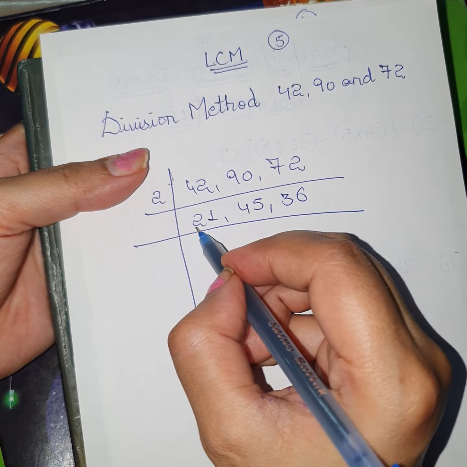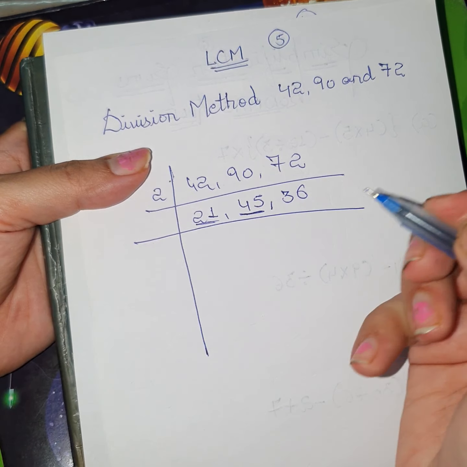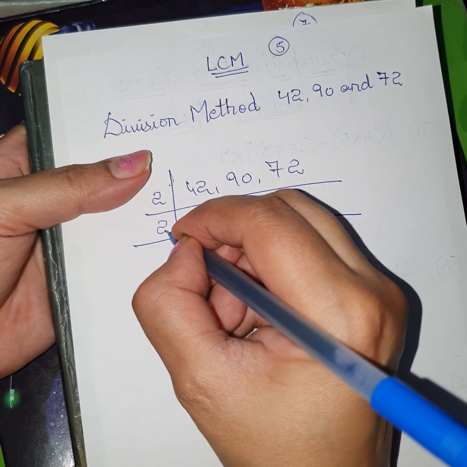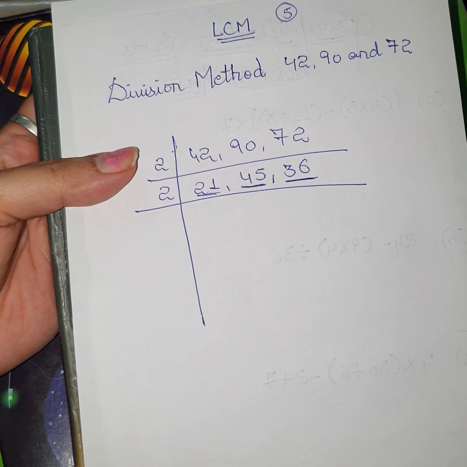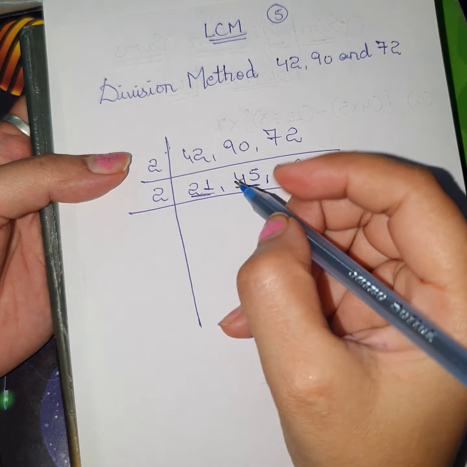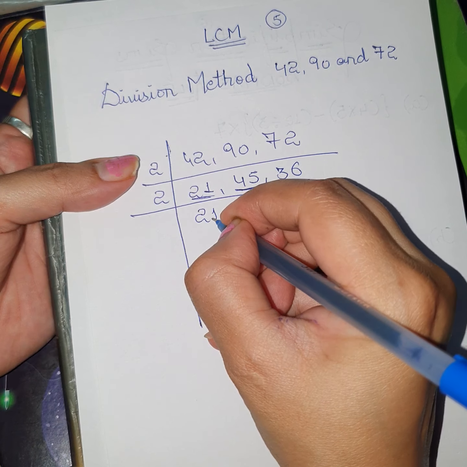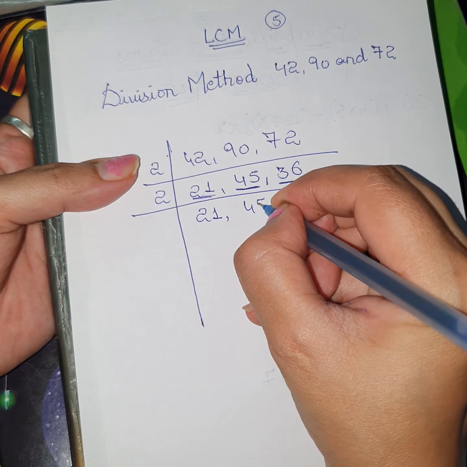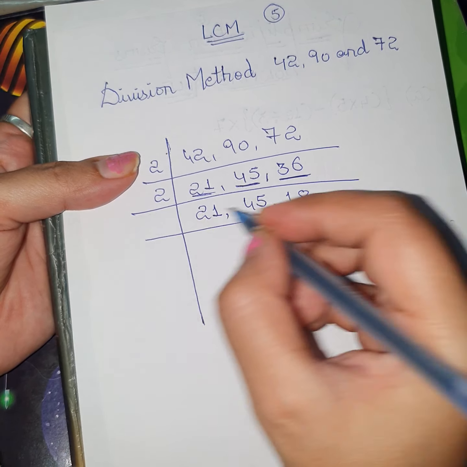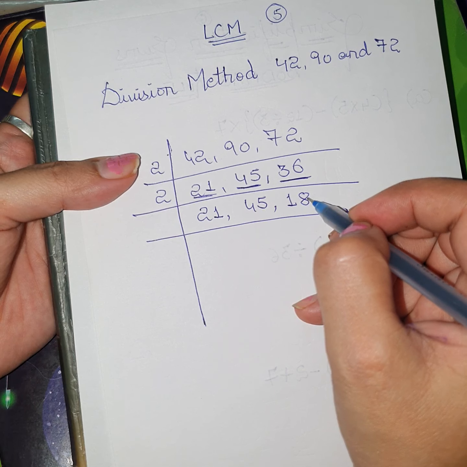Then this number is not coming in the table of 2, this number is not coming in the table of 2, but this number is coming in the table of 2. So we will solve it again by the table of 2. First of all, we have to finish the smaller table and then only we will move on to the bigger number. So 21 doesn't come in the table of 2, it will come as it is. 45 will also come as it is. In place of 36 will come 18, because 36 comes 18 times in the table of 2.